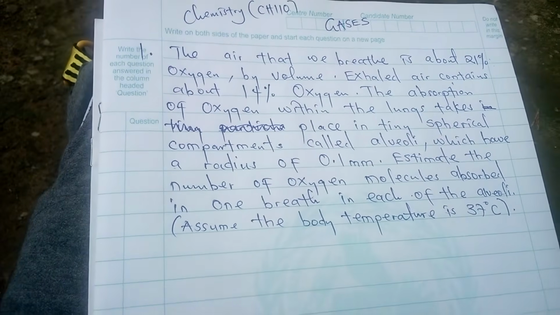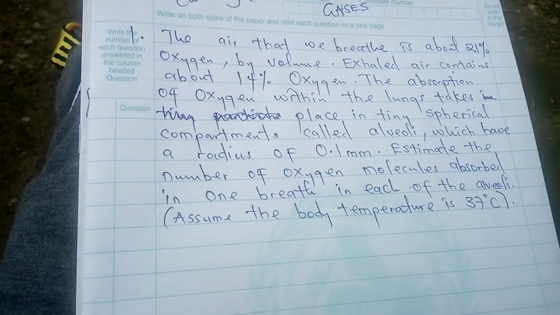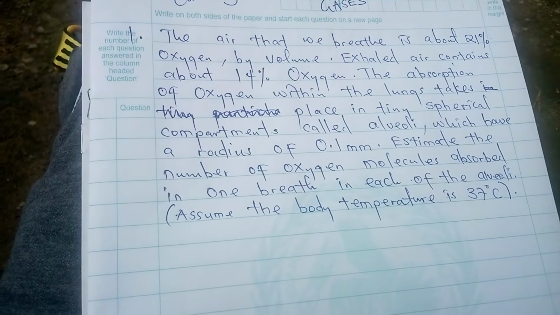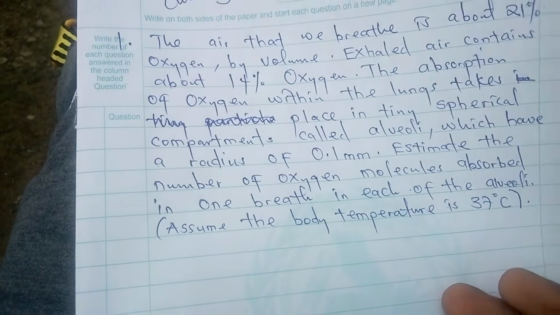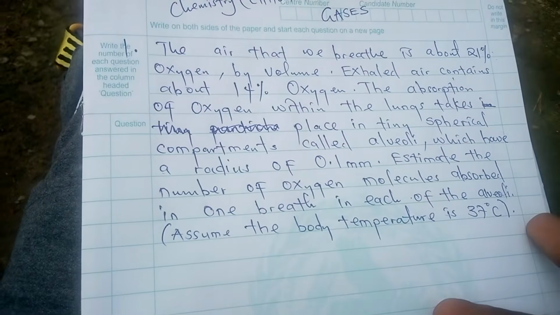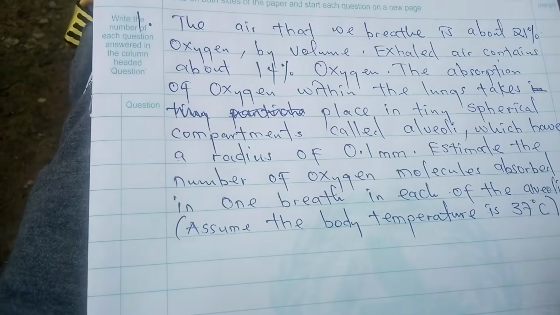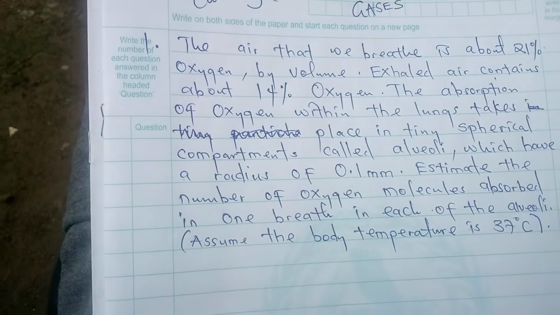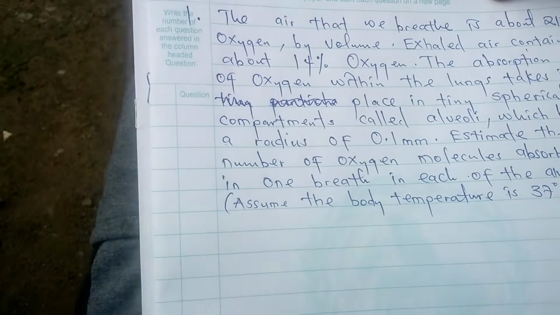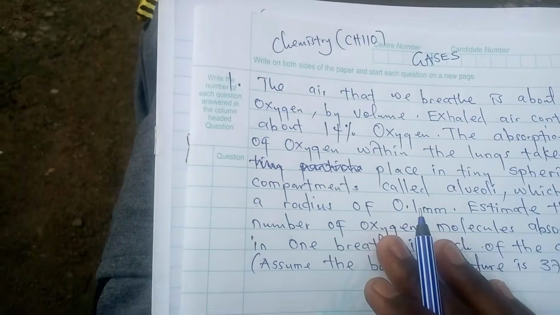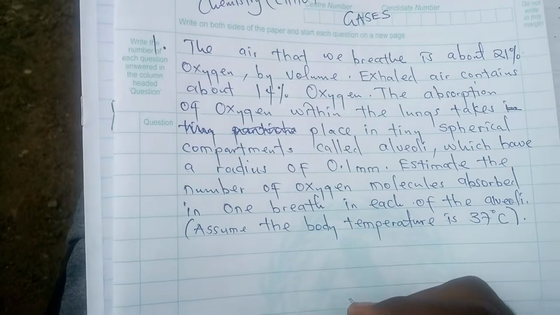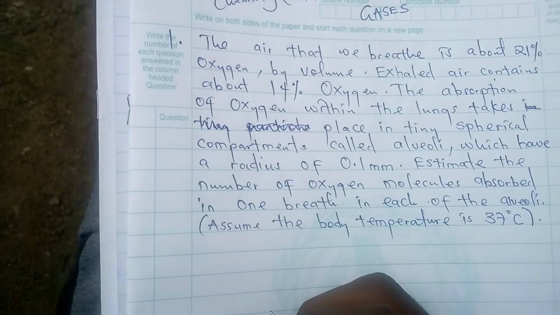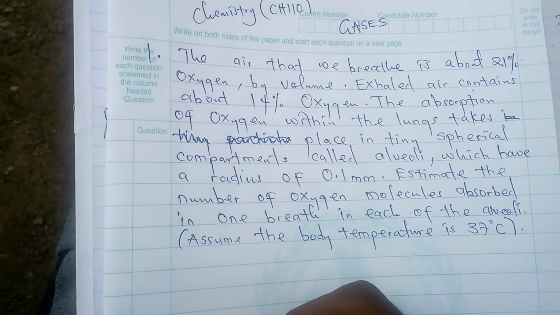So what you're going to do there is find the amount of oxygen that was absorbed in the alveoli. That can be achieved by subtracting the amount of oxygen that was exhaled from the amount of oxygen that was inhaled.